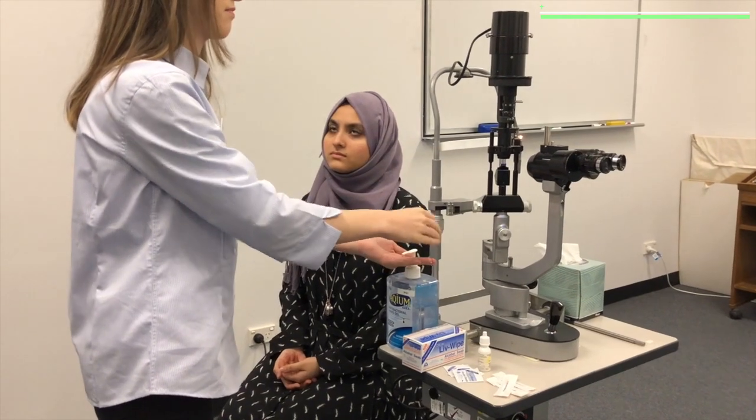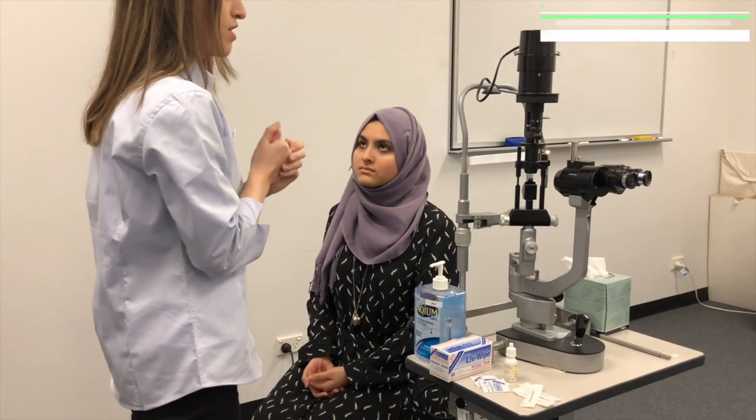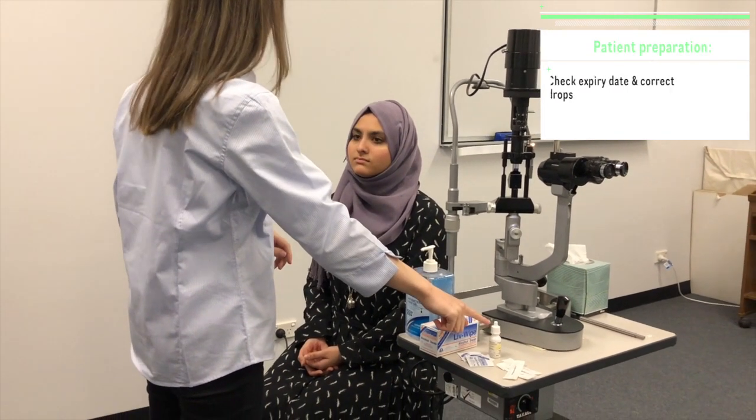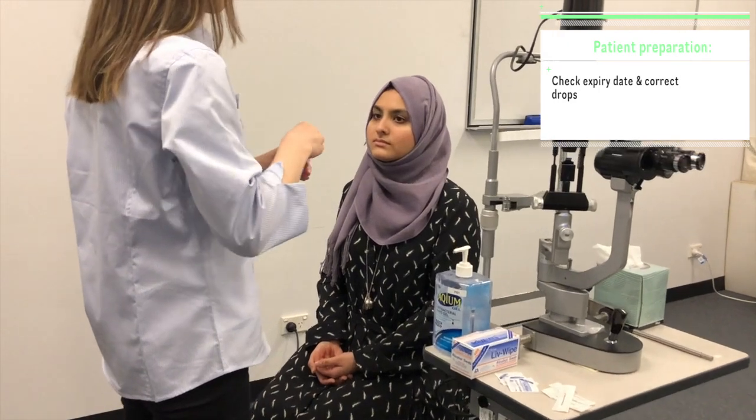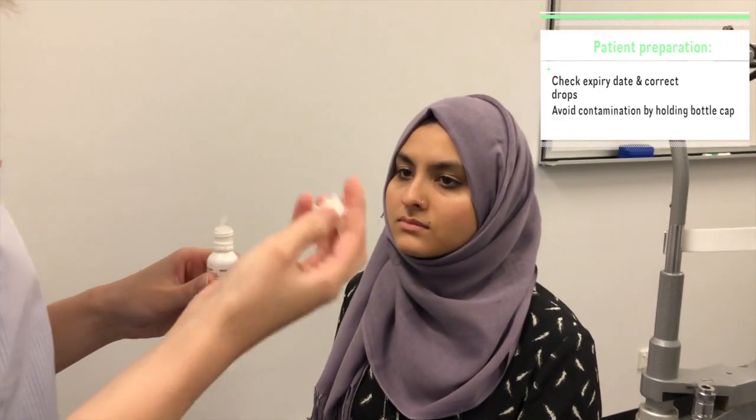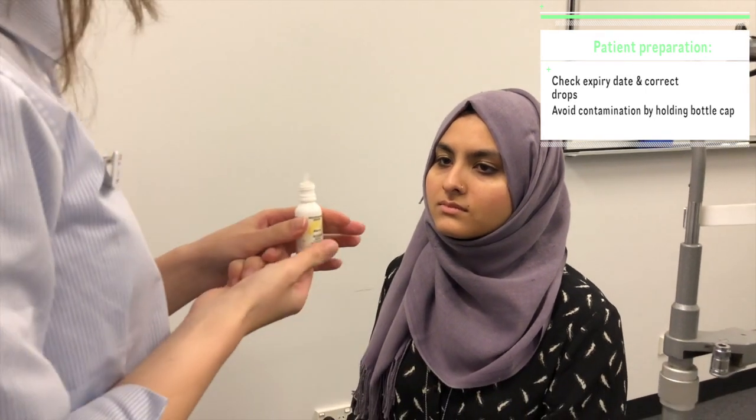Before the anaesthetic is administered, the examiner explains to the patient what they are performing. The examiner should first ensure that they are using the correct eye drops and that the eye drops have not exceeded their expiry date prior to their use. The examiner will maintain hygiene by removing the cap of the eye drops and holding it to avoid contamination.